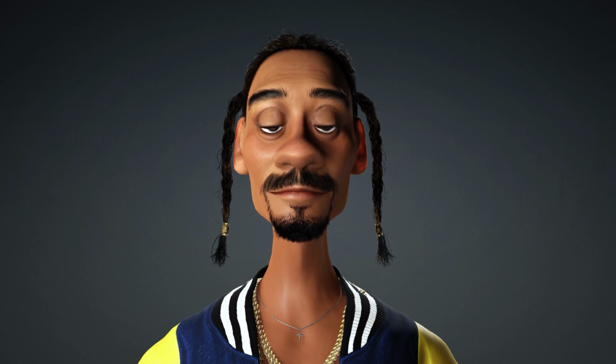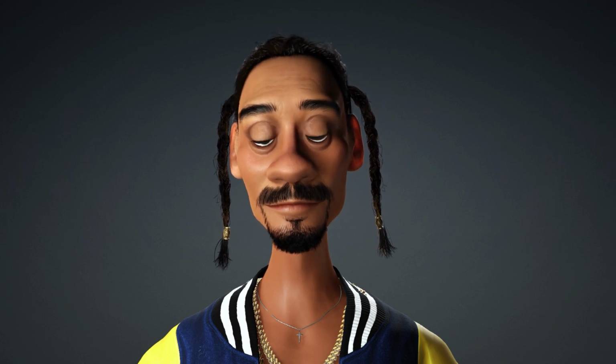So this was the final version of the cartoon character. We're quite pleased this is going with the Disney type look. So the next steps now are to add in the wrinkle maps and add in a little bit more detail, just to take it to that next level.